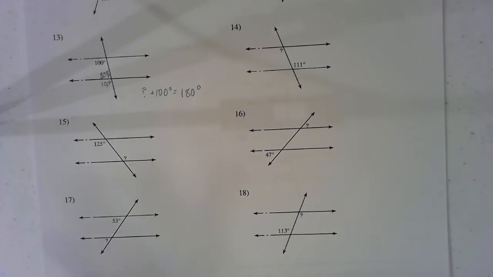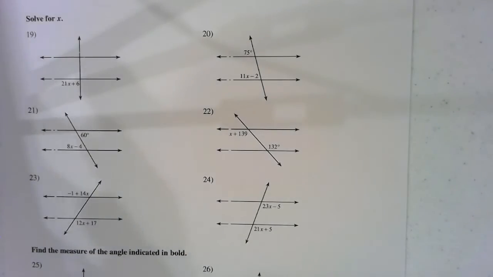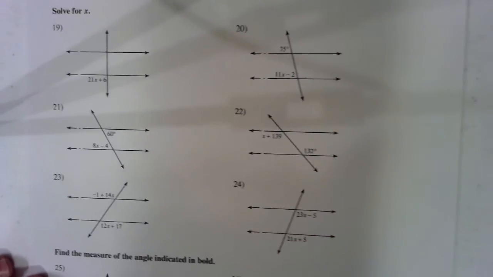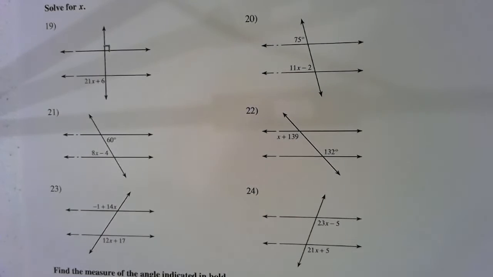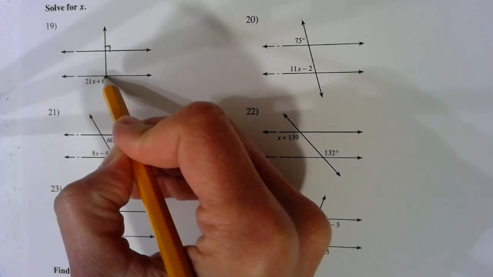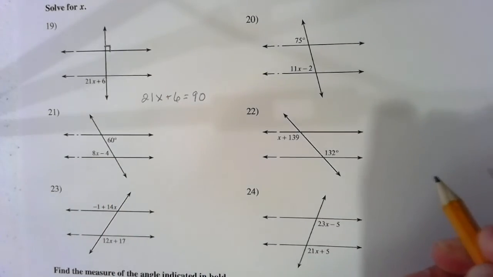Okay, moving on. It gets a little bit more difficult. Now we need to solve for x. Feel free to copy these down. You can pause here. This is a 90-degree angle. You can pause here and think about how you would solve for x in these situations. Obviously, you need to set up an equation. By these angle properties, we know that when they are congruent, they're equal in measure. So I could let this amount equal 90 degrees. My equation would look like this, and then I just solve for x.